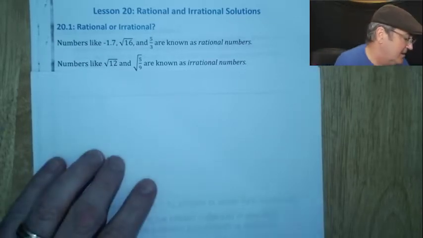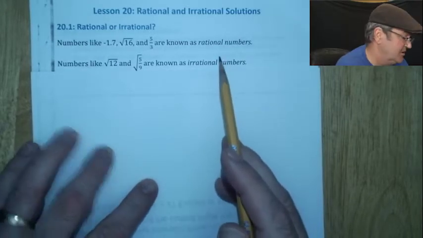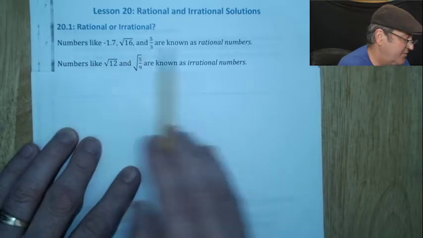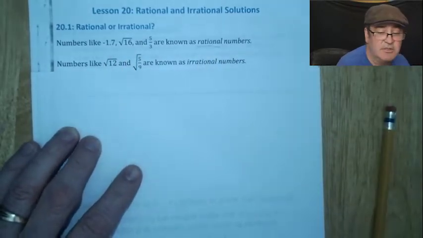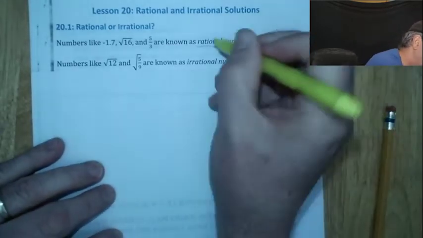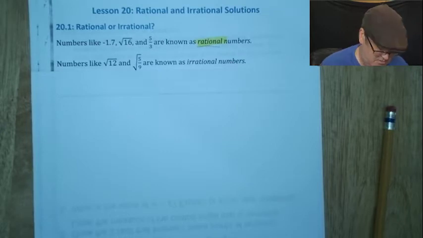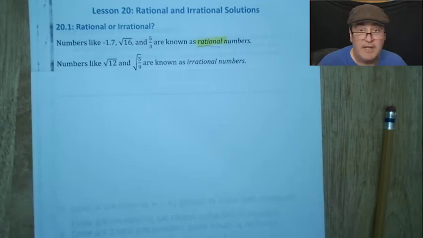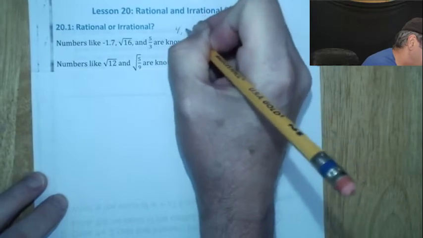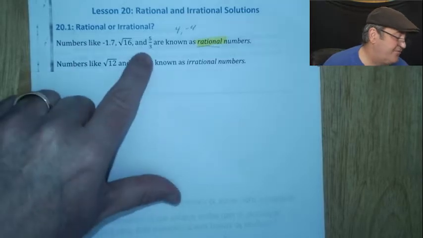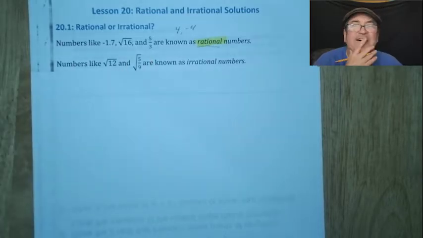All right, so we're going to talk about rational and irrational solutions. Numbers like negative 1.7, square root of 16, and 5/3 are rational numbers. These are the numbers we're used to dealing with. You might ask, what do you mean the square root of 16 is a rational number? Because if you simplify it, the square root of 16 is 4 or negative 4, right? That's a number commonly used. Those are just rational numbers. 5/3 is a rational number too.